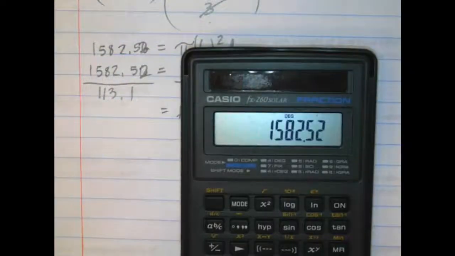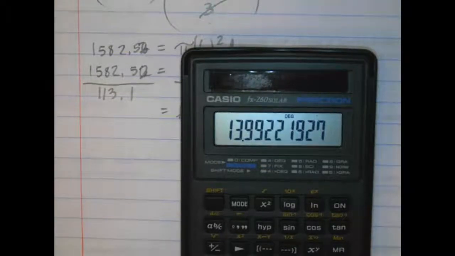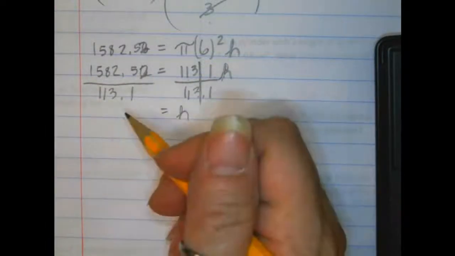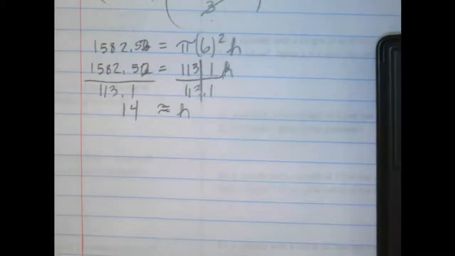Make sure you're writing down the right number. Divided by 113.1. What do you get? 13.99. So if I'm rounding that up, approximately what? 14. Got it?